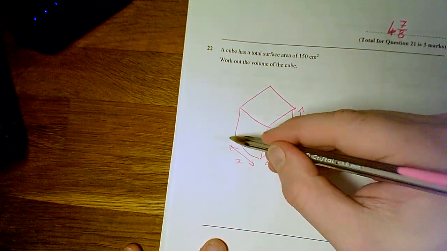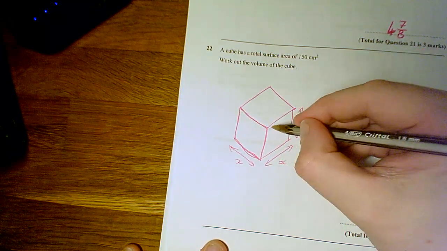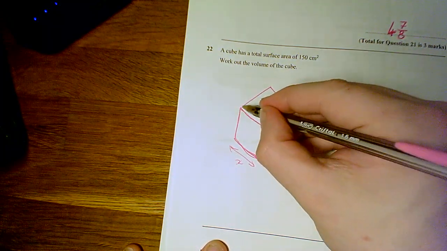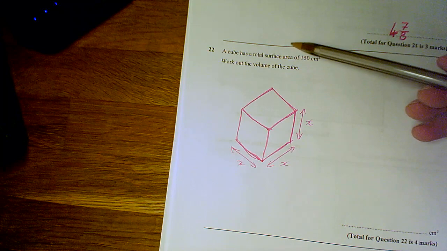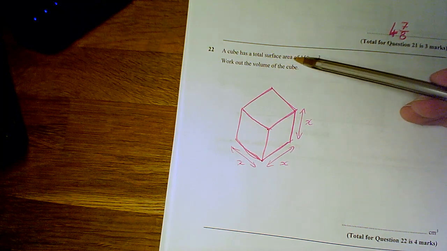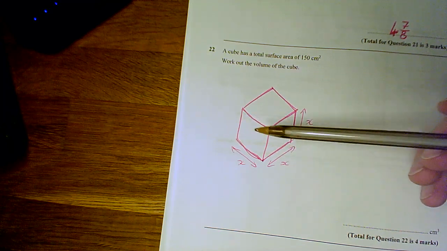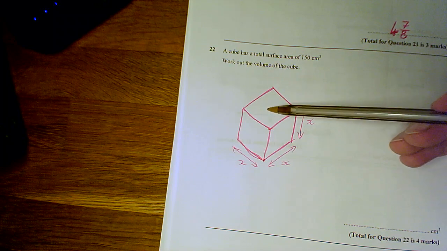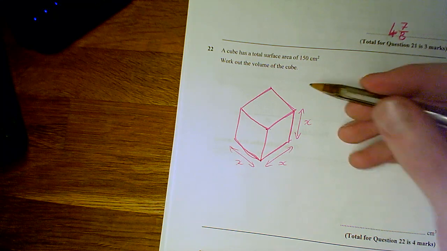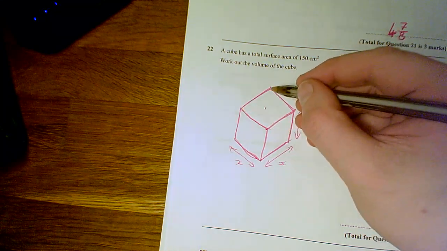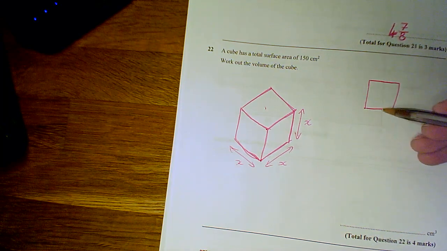So all I've got to do is work out how long one of these squares is. If I can work out how long one of those squares is, I can easily find out the volume of the whole cube. So let's just have a think about what it tells us. It tells us about the total surface area. So that's like if I had to cover all the faces of a cube, that's how much it would be. So think about how many faces there are on a cube. Just like a dice, there's 6. So if I can work out how big each one of those squares is, the area, that's enough for me to work out the size.